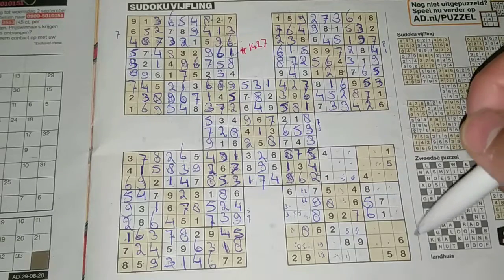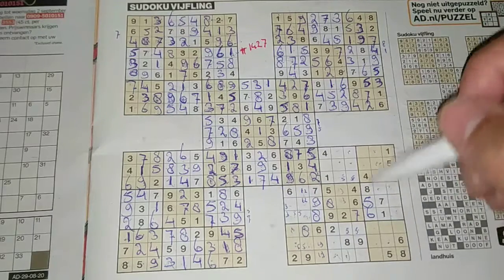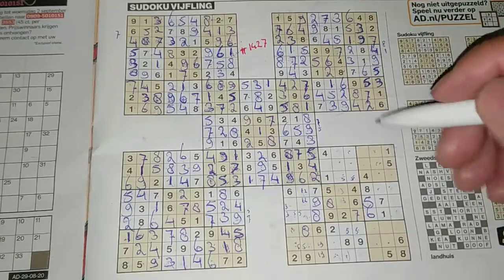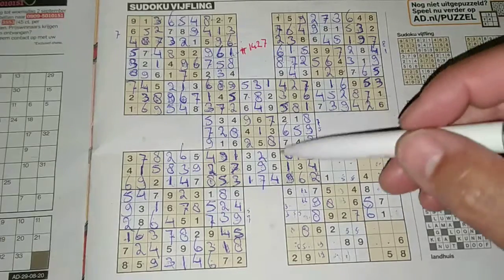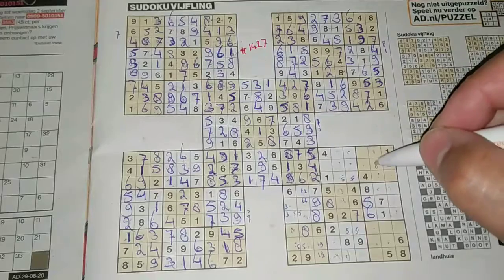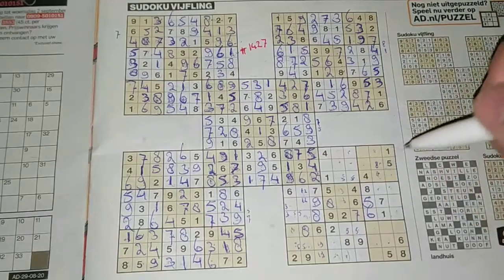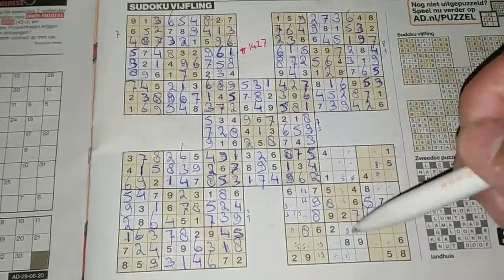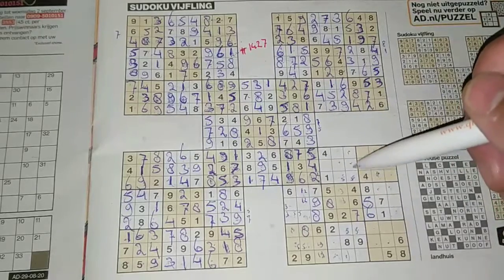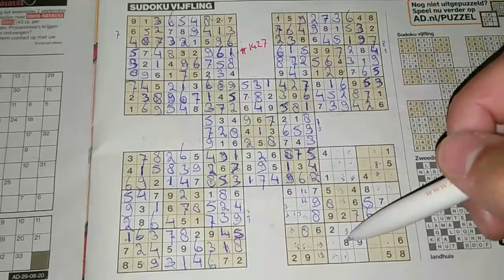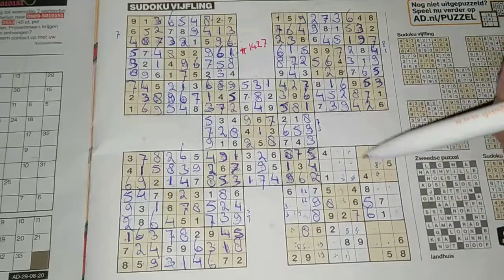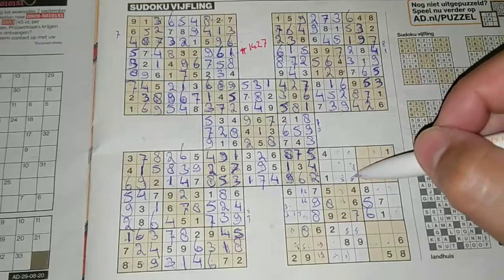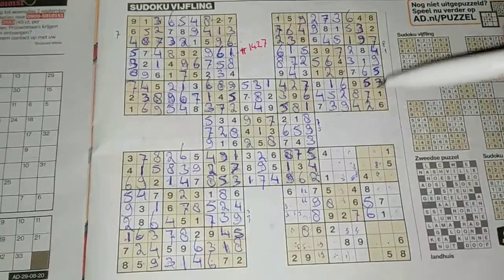8. 8 in this column, 8 in that column. So the column between, these 3 boxes could be an 8. We see here an 8. No 8 there. 8 should be in these 2 boxes. Same with these 2 boxes with 8 in this column, 8 in the middle column, so the column next. These 3 boxes could be an 8. We have an 8 there, no 8 there. So the 8 could be here or could be there.